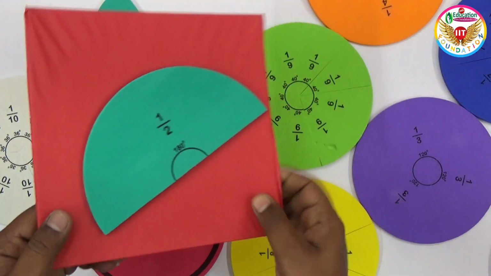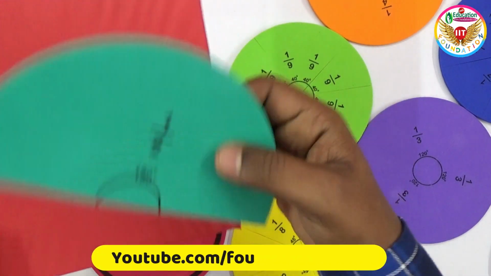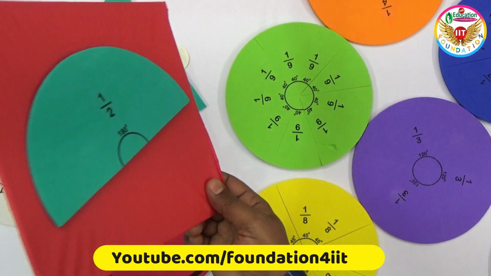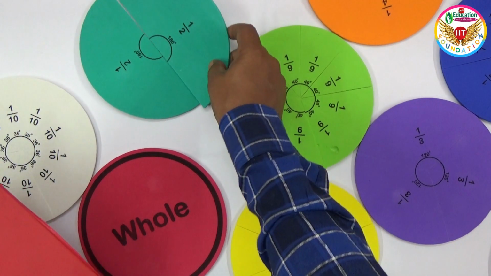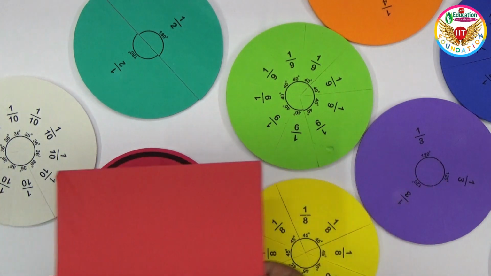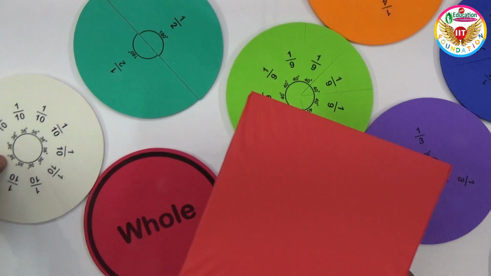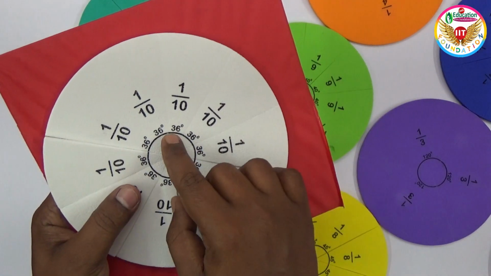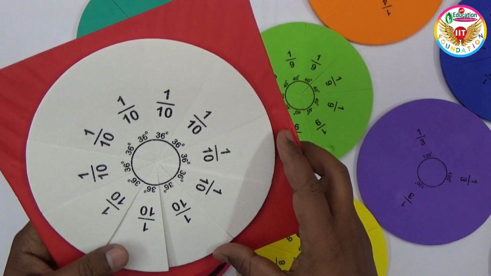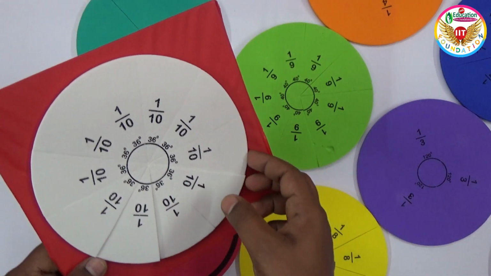This works because of the magnet, right? It's a magnetic board, and the base also you can attach, so it will not fall. Just 1 by 2, you can show all the differences. Up to 1/10 we have also. This is the final one, a 1/10, so 1 piece, which is 36 degrees. Total is 360, divided by 10 is 36 degrees.